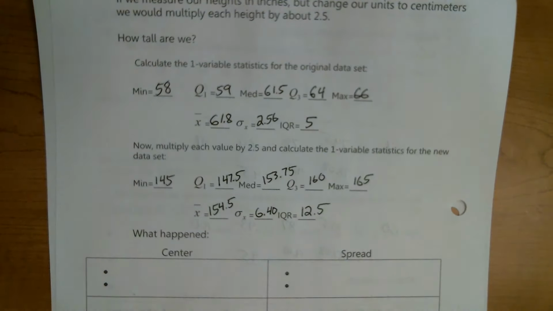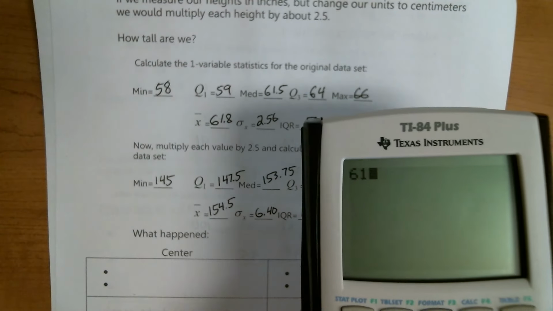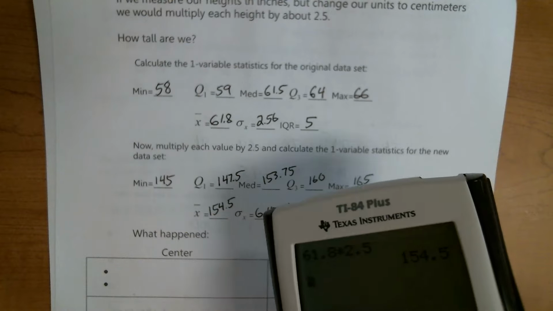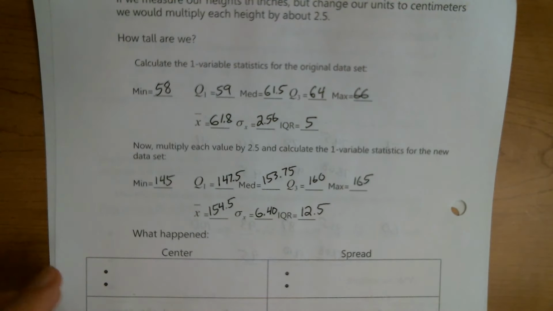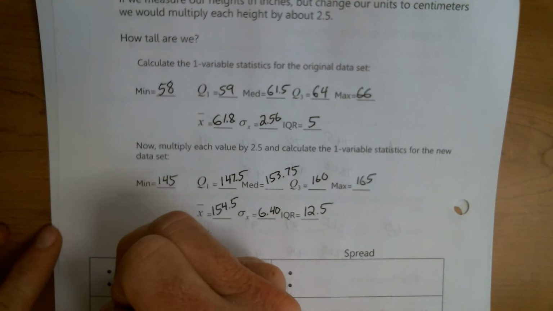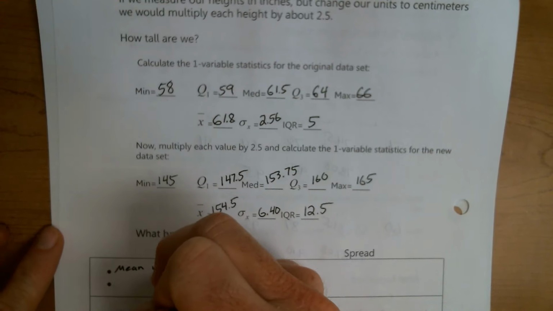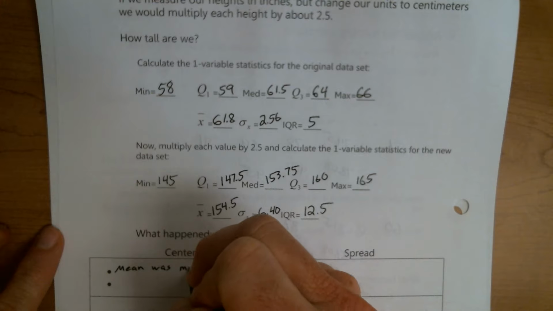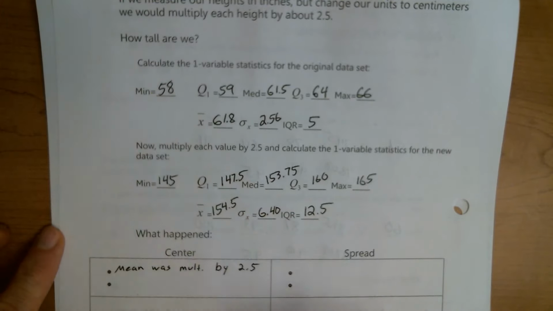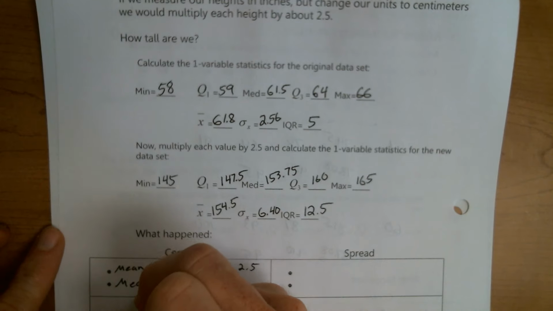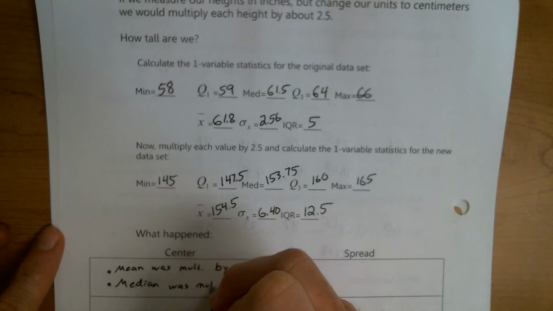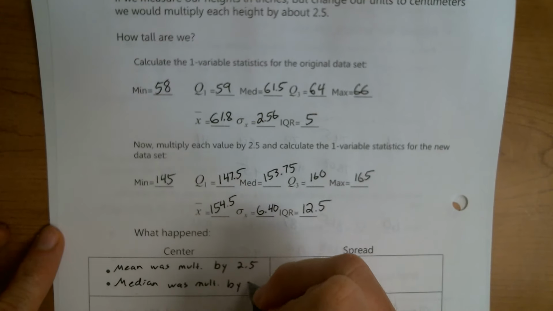All right, if I do 61.8 times 2.5, I get the 154.5 that you're seeing down there. So what happened? All right, the mean was multiplied by 2.5, and the median was also multiplied by 2.5.